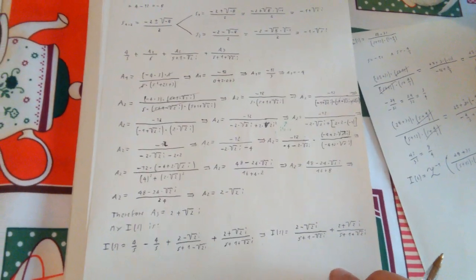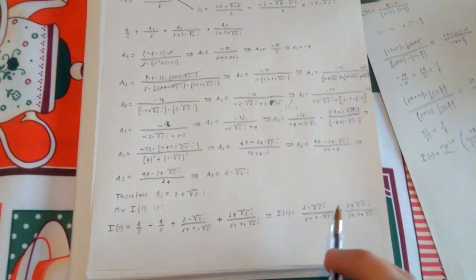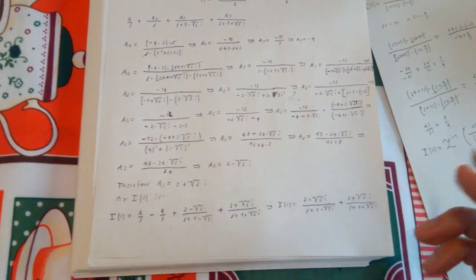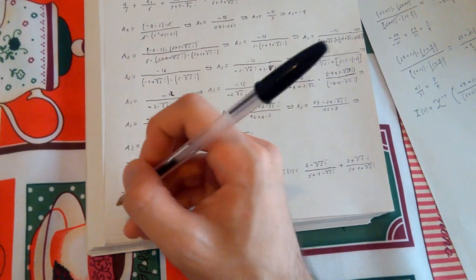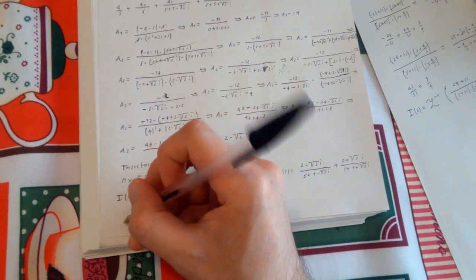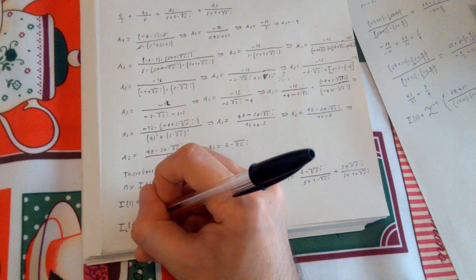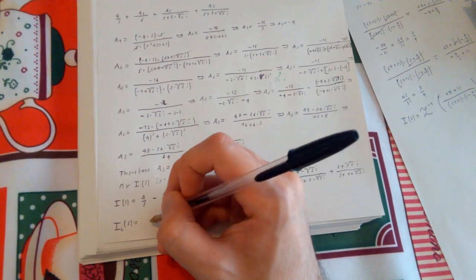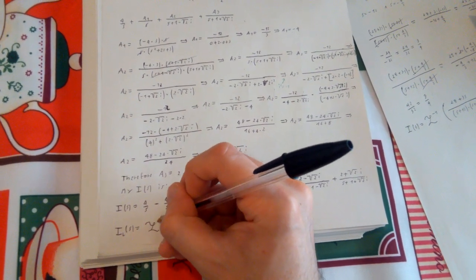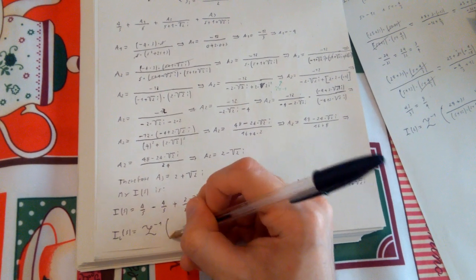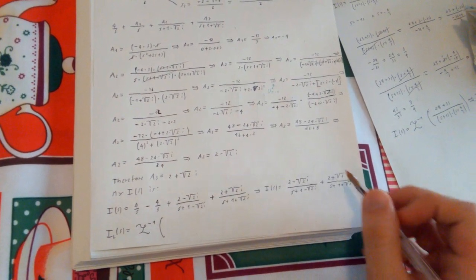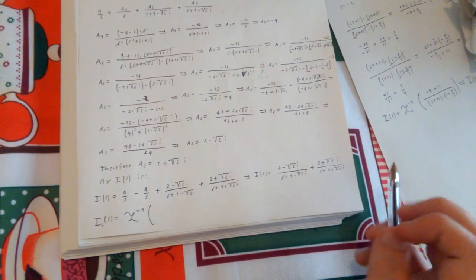So now I can finally apply the anti-transform of Laplace. So I_L, which is what it was asked, I_L of s, is just the anti-transform of Laplace of this whole thing here, so of I of s.